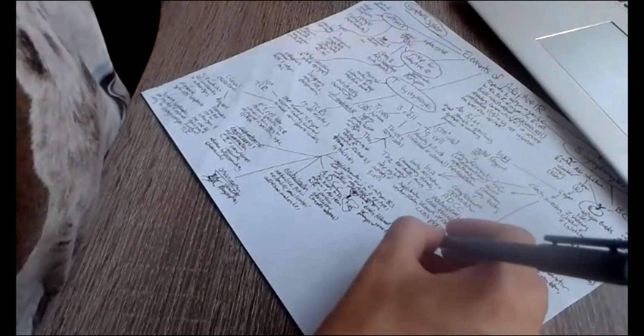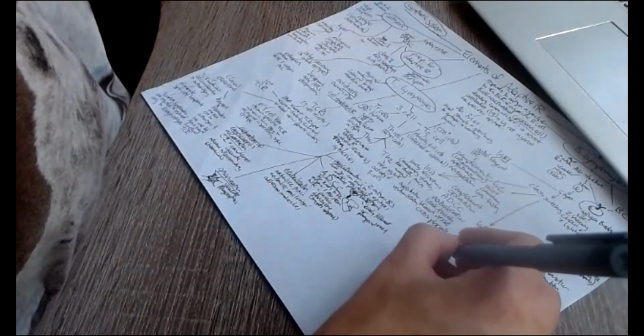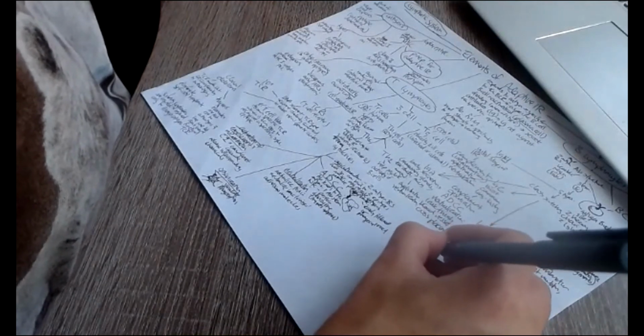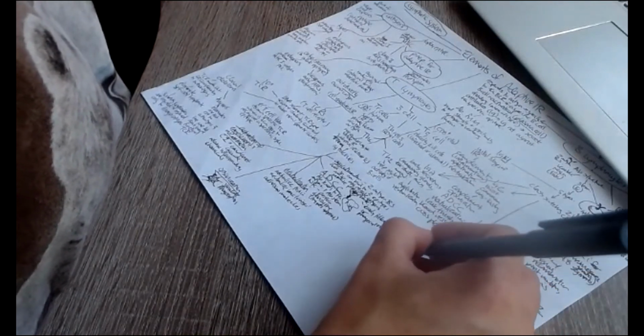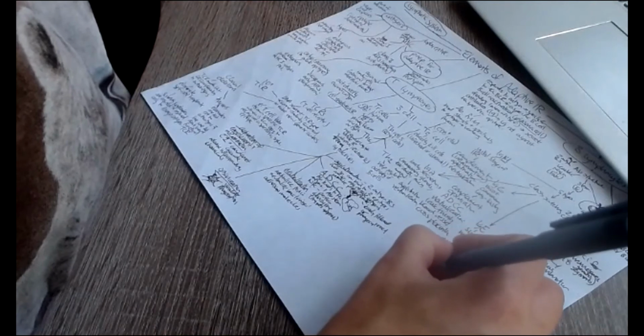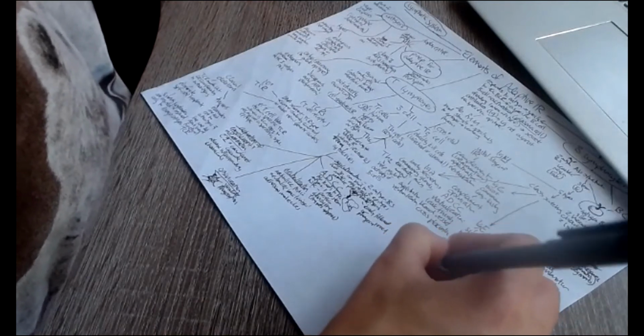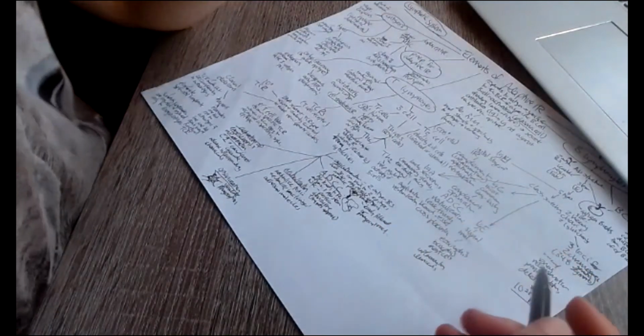So basophils and mast cells can release inflammatory chemicals, chemicals like histamine, for example.